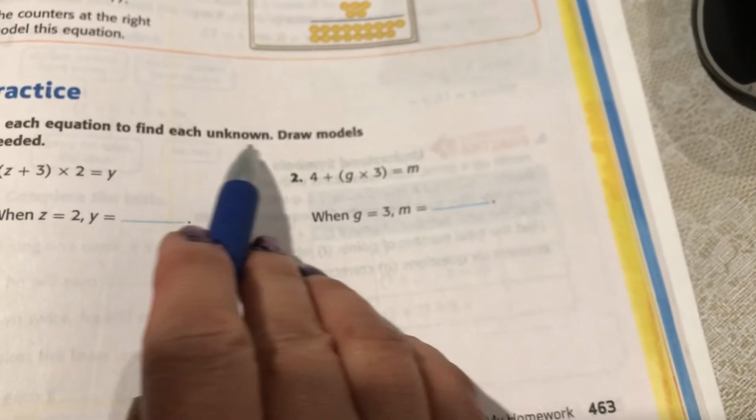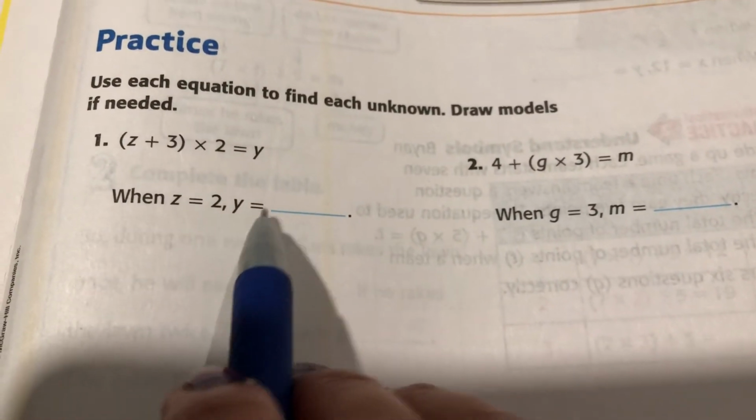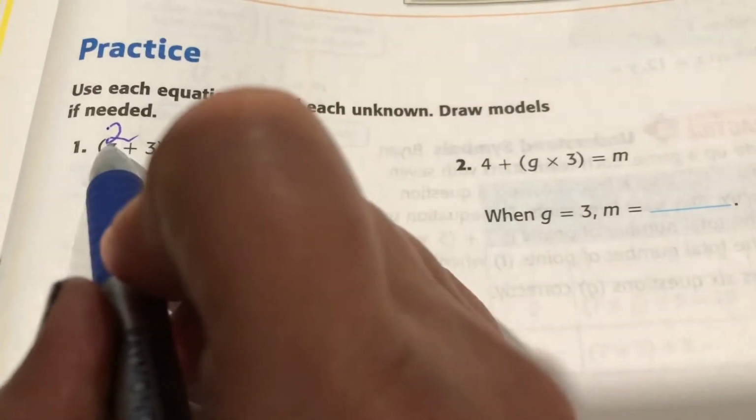Use each equation to find each unknown, draw models if needed. Okay, so if z equals 2, what is y? So again, just put a 2 here. 2 plus 3 is 5. 5 times 2 equals 10. Sorry, it's a little messy. Okay.